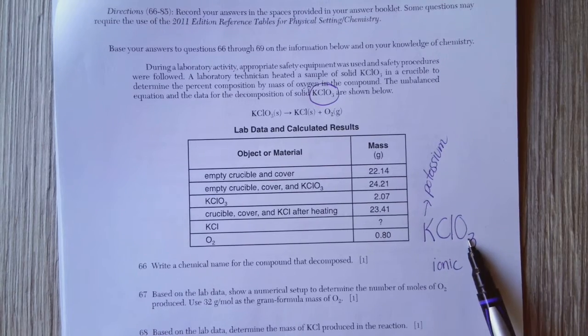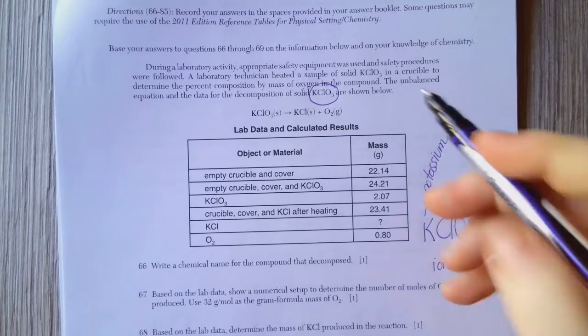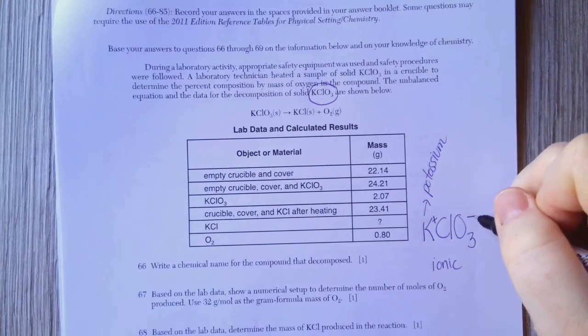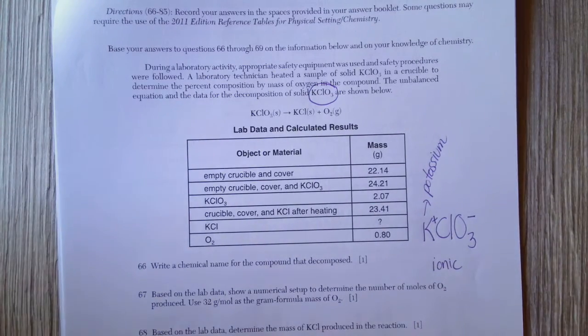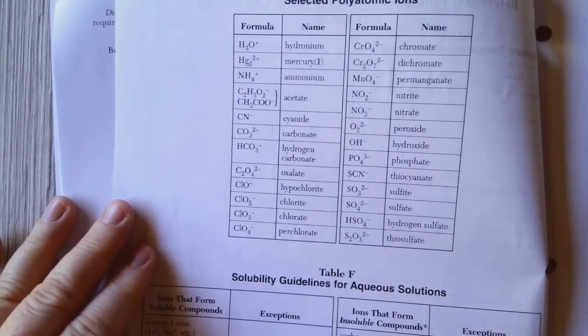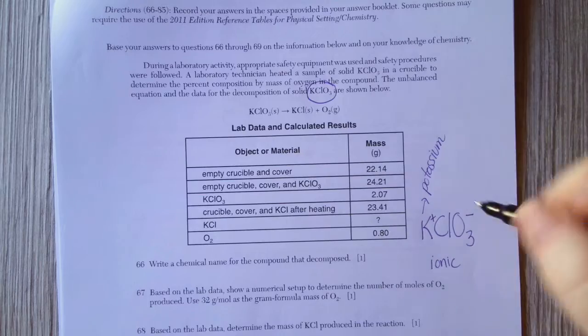So since I have more than one thing over here, I have to look at Table E, because the K is the positive ion. So this thing must be the negative ion, but I can't find the name on the periodic table or Table S or anything. I have to go to Table E, and I'm going to look for ClO3 right here, chlorate. So the name of this is just potassium chlorate.